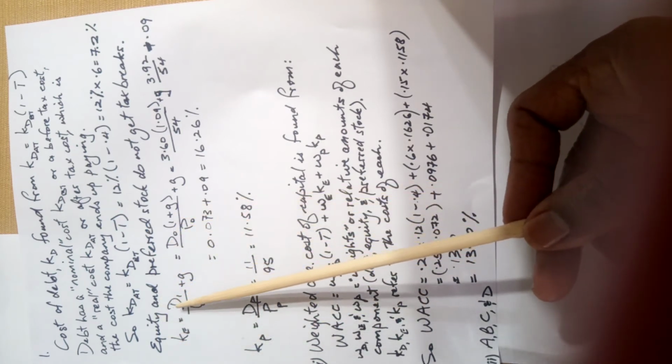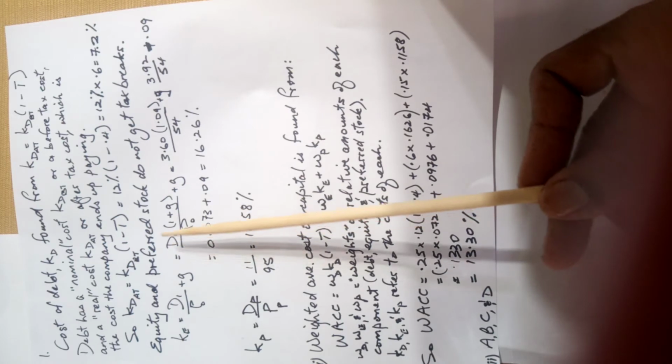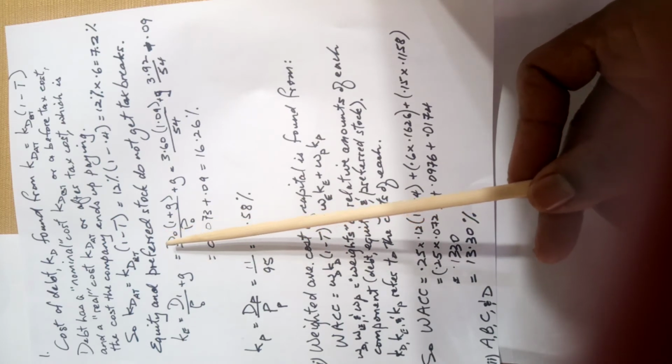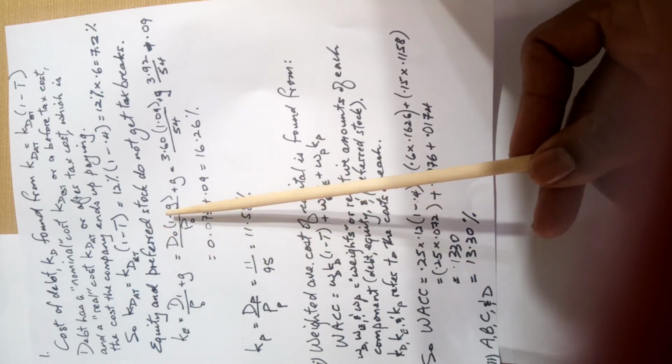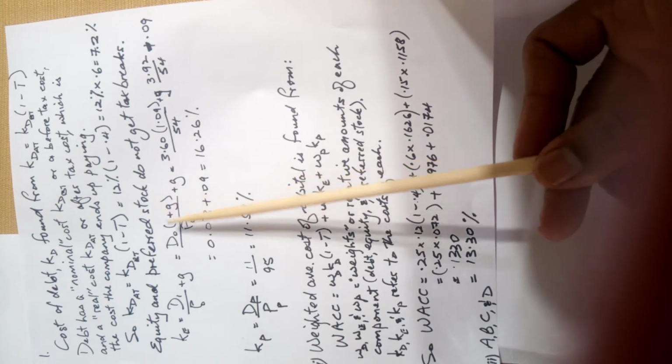So we have to convert D0 into D1 because the cost of equity requires D1, the expected dividend, and not D0, the one already paid. So we convert them simply by multiplying D0 by 1 plus G, the growth rate.